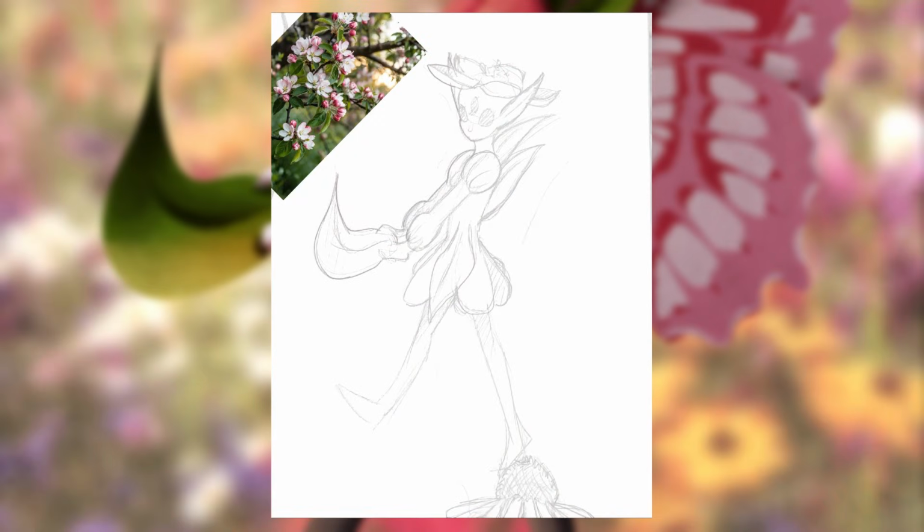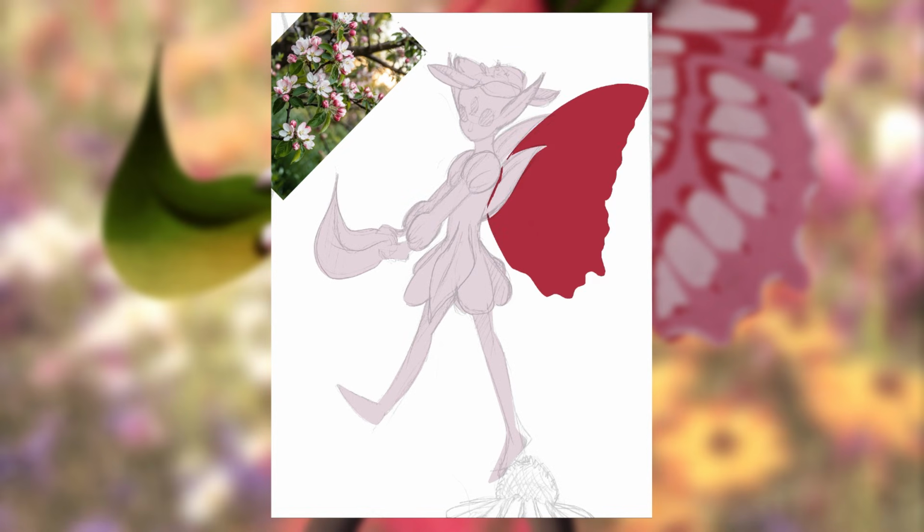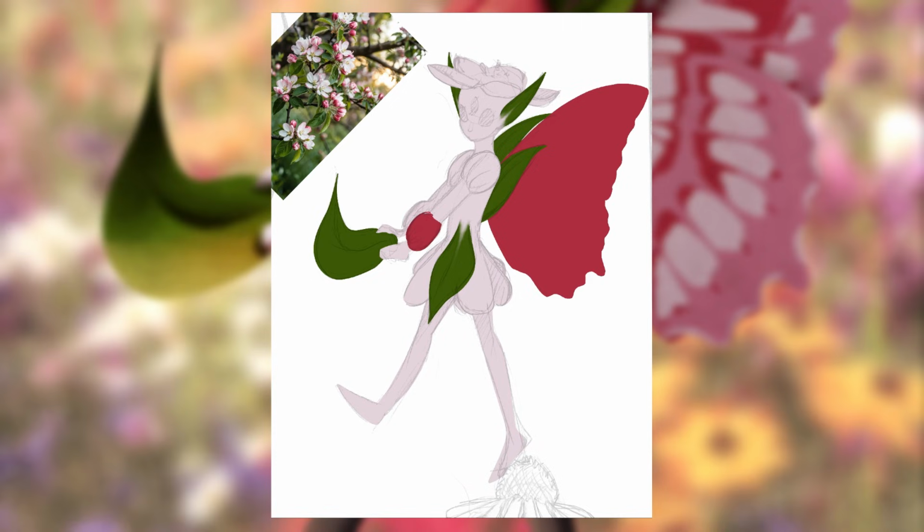Alright, so this first one, she is based off of an apple blossom. You can see there's the reference picture in the corner there. I just love how beautiful and bright they are. And this fairy is guardian over what's called the Orchard Court. It's actually just surrounding the fairy garden, so she is seen as maybe the most pure fairy. She's very young, she's innocent, she's very sweet. I think I'm naming her Blossom. Makes sense, you know? Apple Blossom.